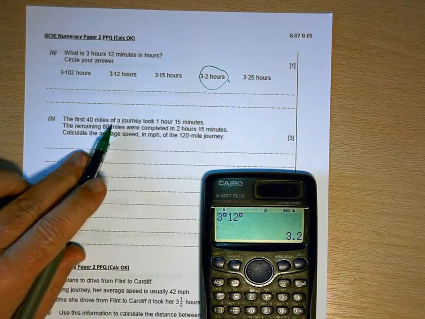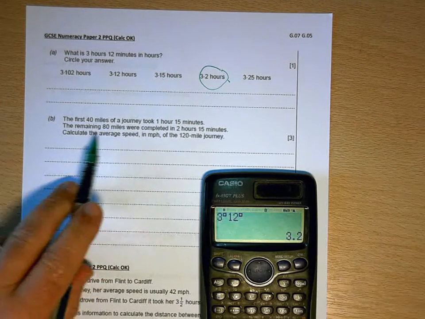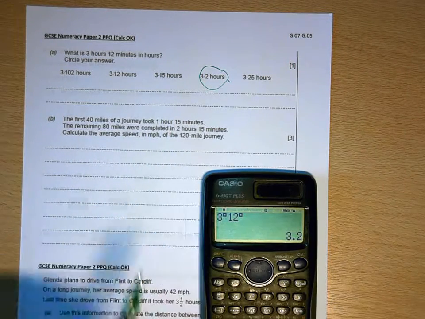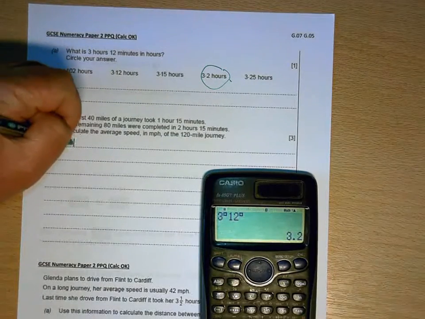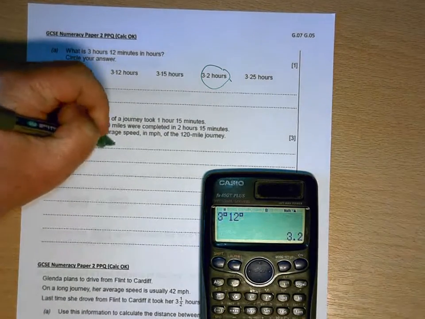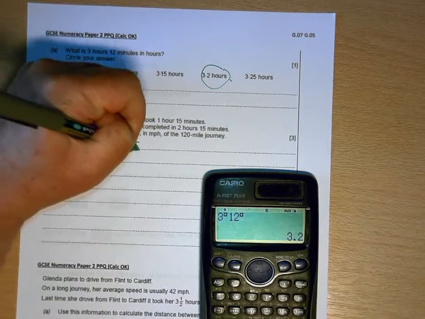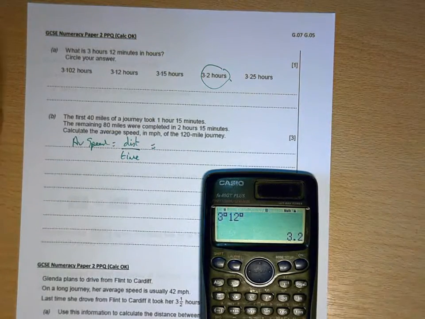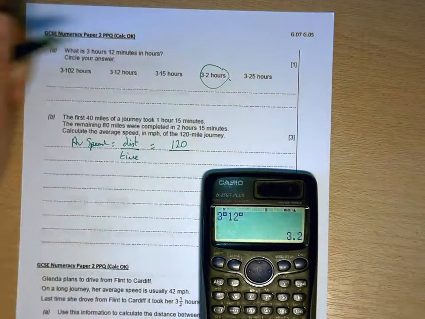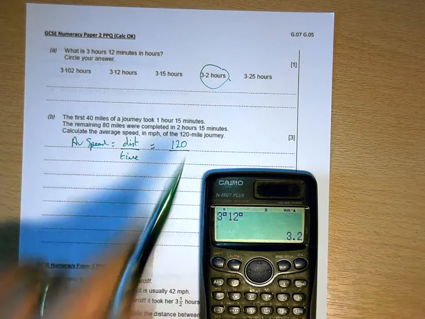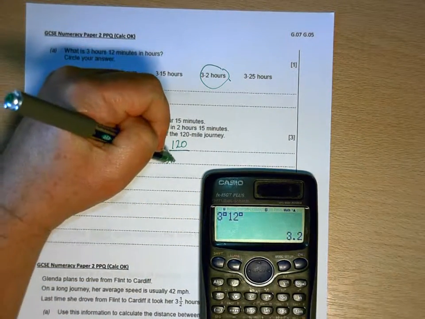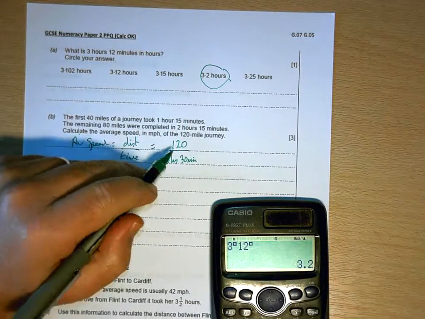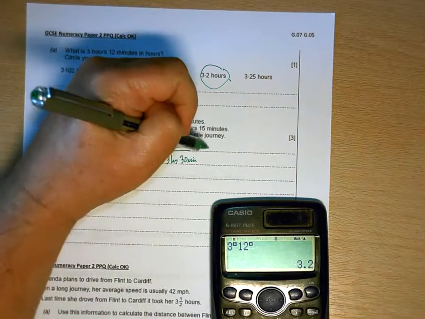The first 40 miles of a journey took 1 hour and 15 minutes. The remaining 80 miles were completed in 2 hours 15 minutes. Calculate the average speed of a 120-mile journey. So average speed would be the total distance over the total time. The total distance is 120 miles. The total time is 3 hours and 30 minutes. And you should be thinking, hang on, 30 minutes, that's half an hour, 3.5.